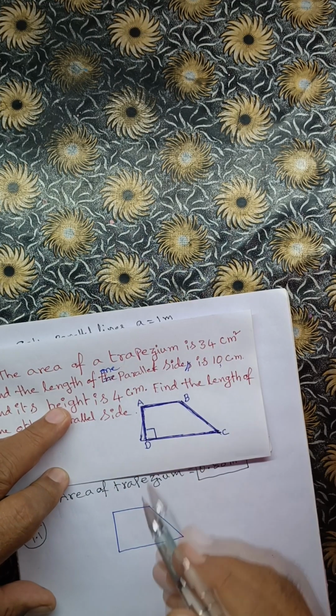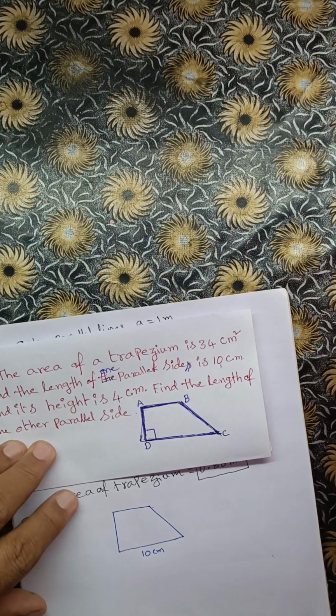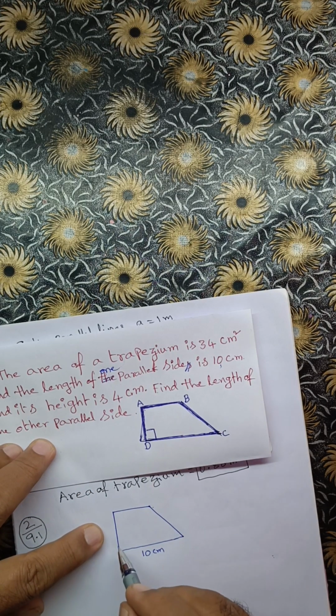One side is 10 centimeter. And this height is perpendicular, a 90 degrees angle.